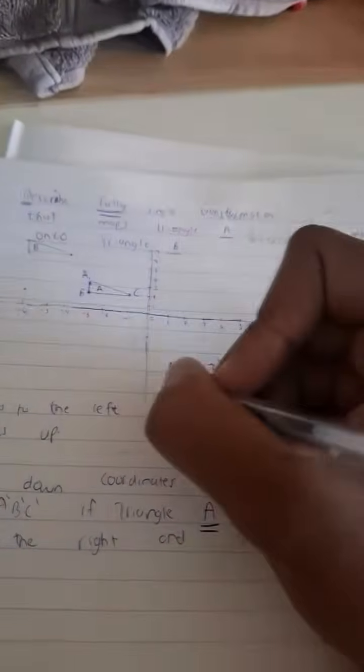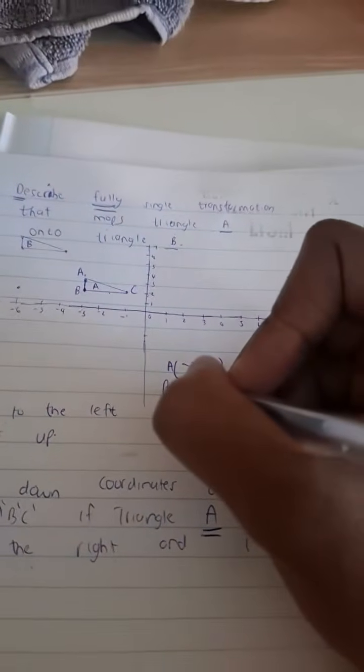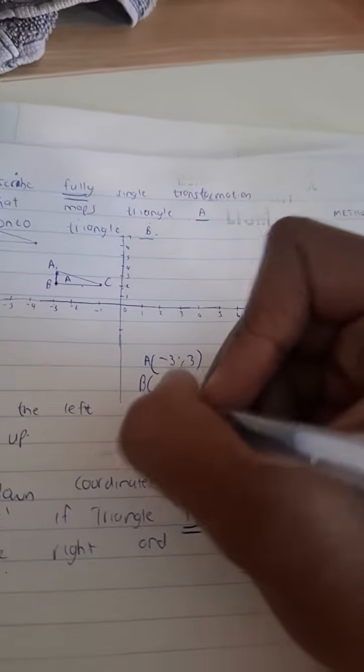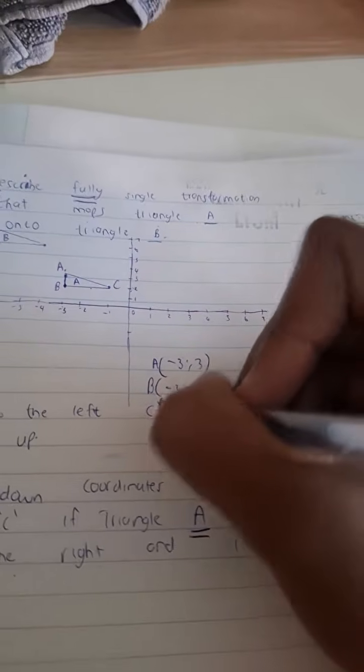I think Alika is the only one that's really proactive here. So -3 and 3, that's A. Then B, we have -3 and 2. And then C, we have -1 and 2. Okay.